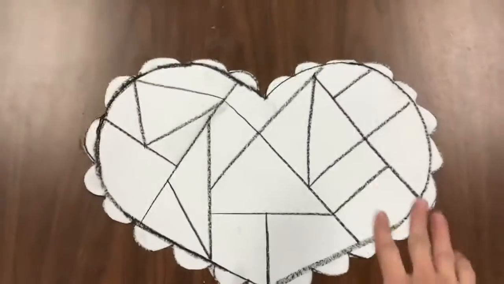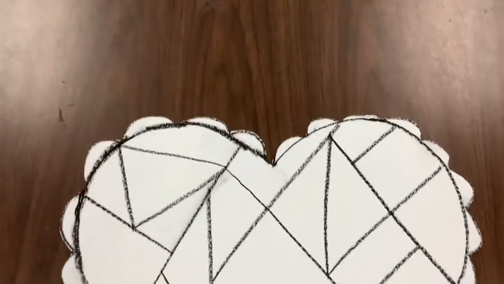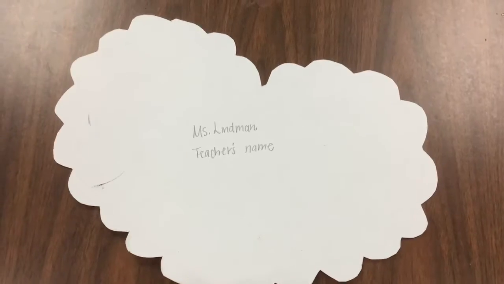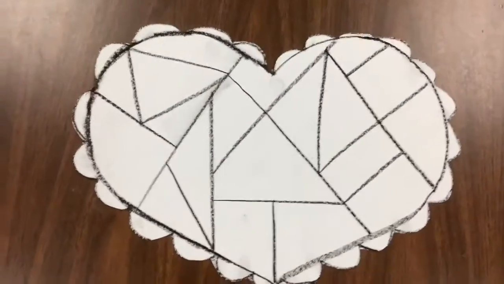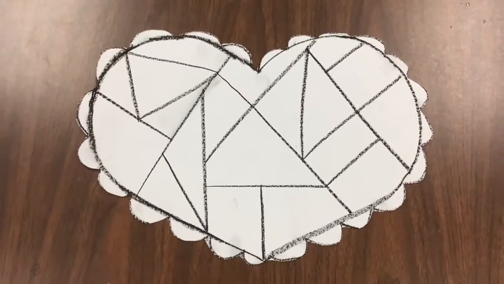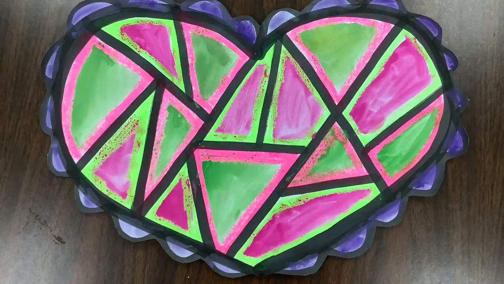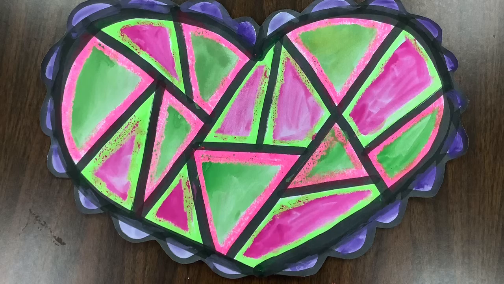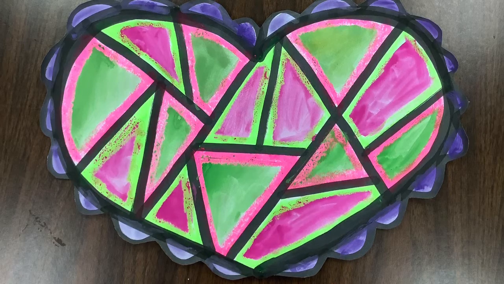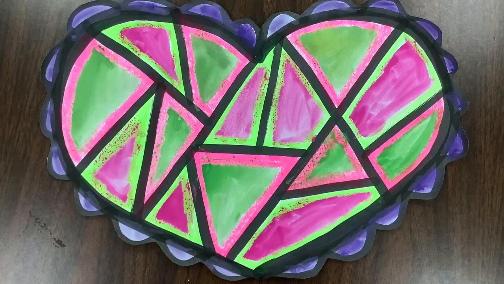Please make double sure when you are finished that your name is still able to be read on the back of your page. Make sure your name is still on there and that I can read it. Please and thank you. Next time in art, we are going to paint these in whatever beautiful colors that we would like.